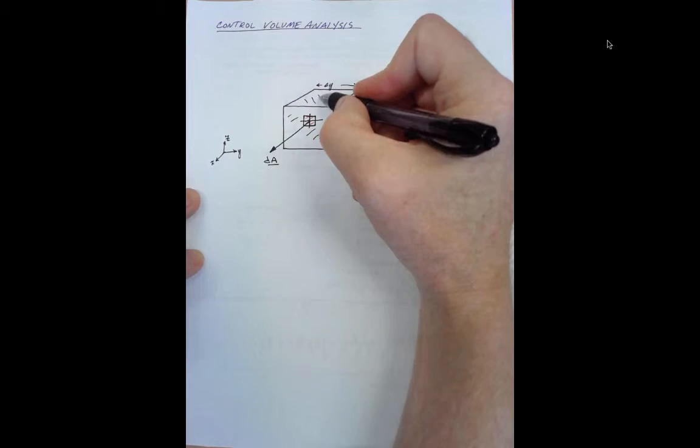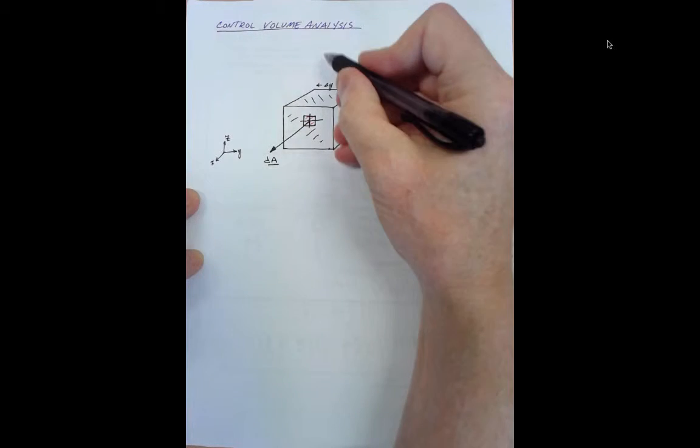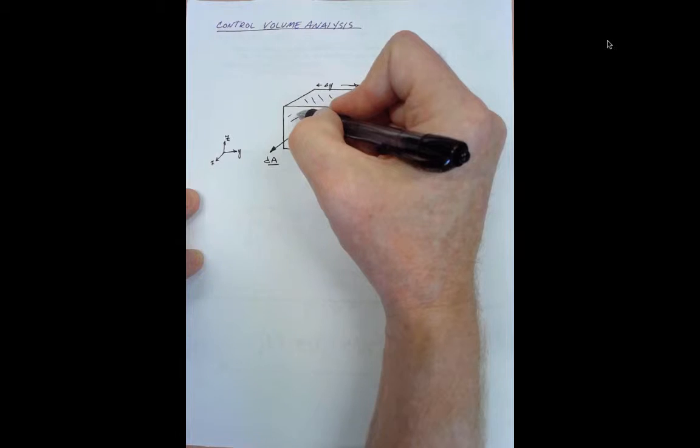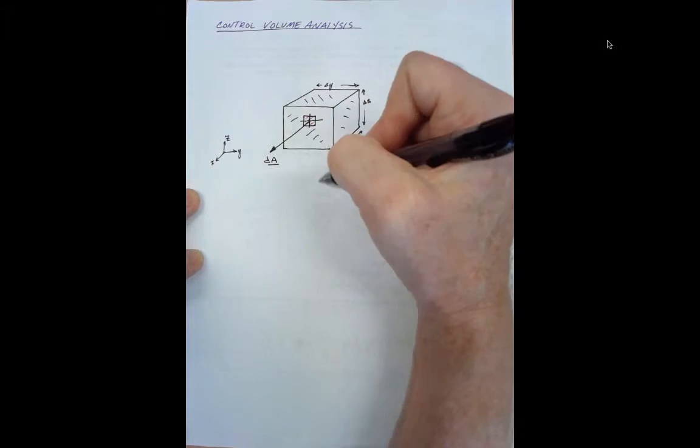So the key thing about why I drew it as a vector is that by convention the outward pointing unit normal or outward pointing area vector is just that. It points outward from the control volume. So an equivalent differential area on the top would point up, equivalent one here on the right would point to the right, one here on the left we can't see would point to the left, bottom would point down, and so on.